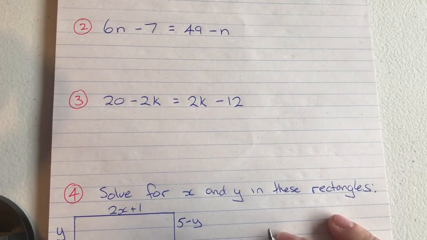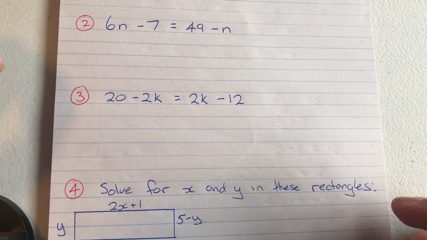Why don't you pause it and give the next two a try. Try 2 and 3.